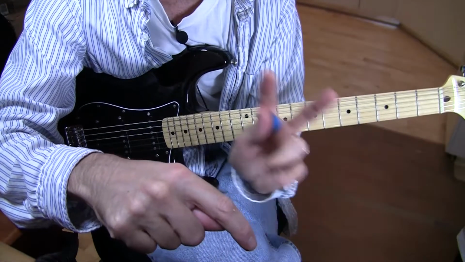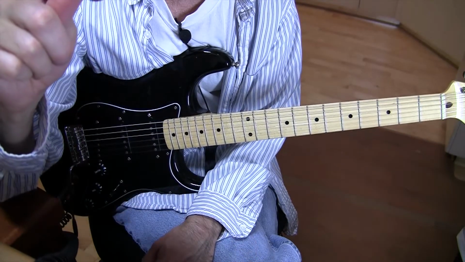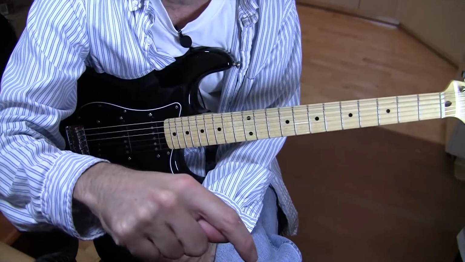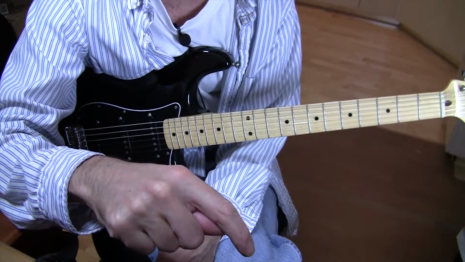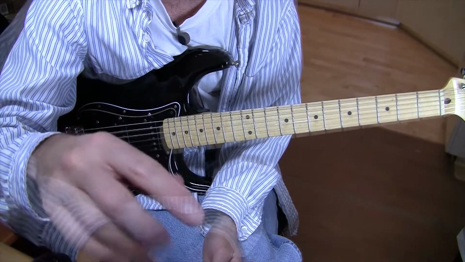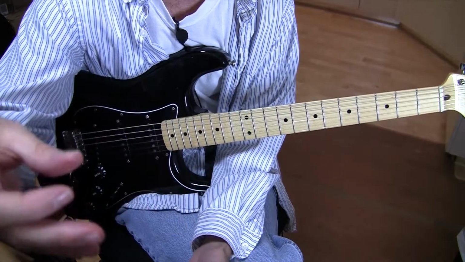So he does a crash on each measure, and then he does crash and 2 and crash and 2 and for the 6/8. There, I think I summarized it right. So that's what's happening. That is how you look at this riff.